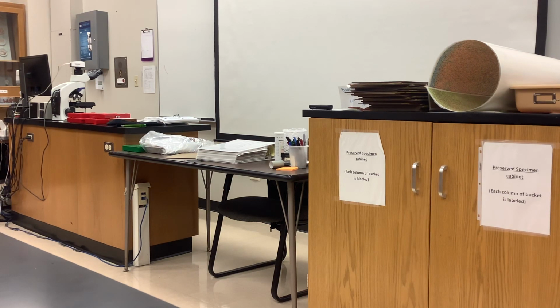And then there will be a bunch of models, and we've got a plethora of models. Most of them are put away, the respiratory system models, the urinary system models, we've got kidney models, we've got entire digestive system models.